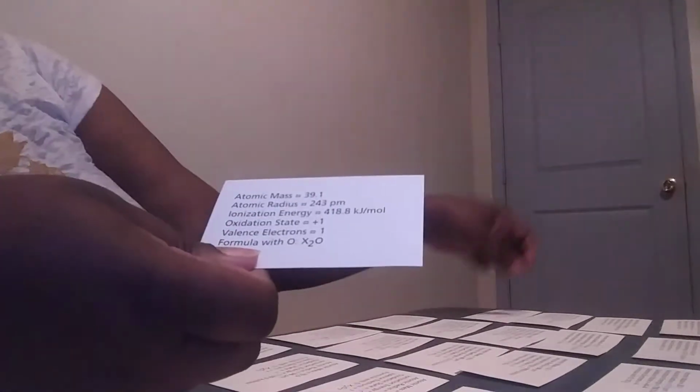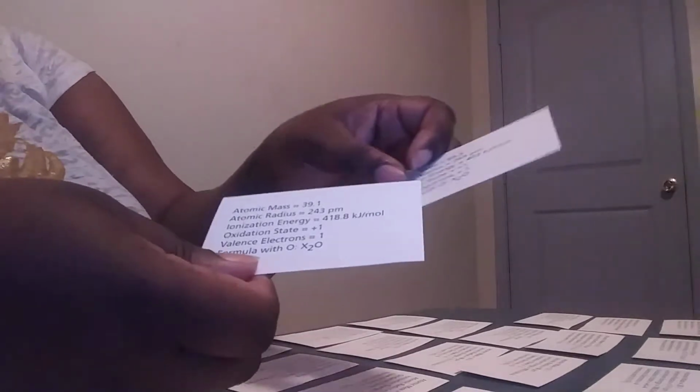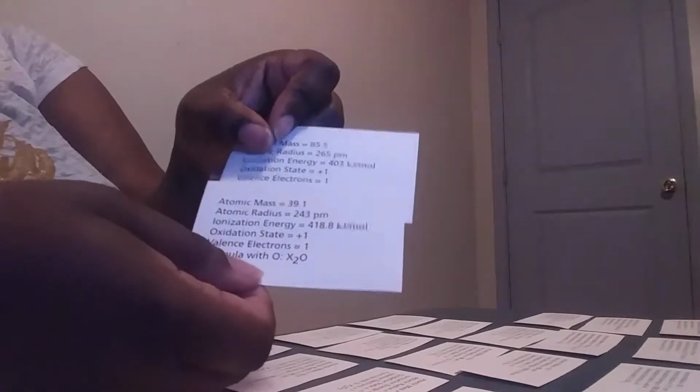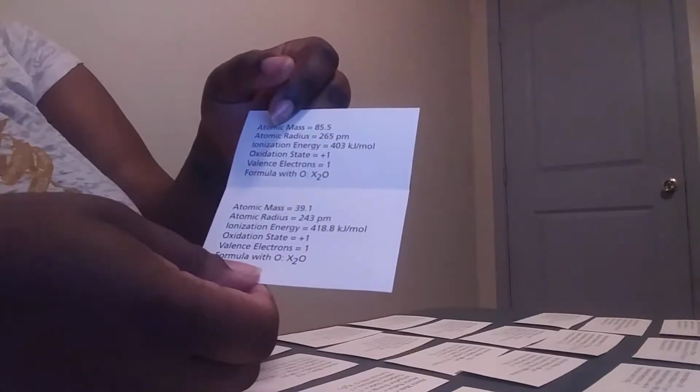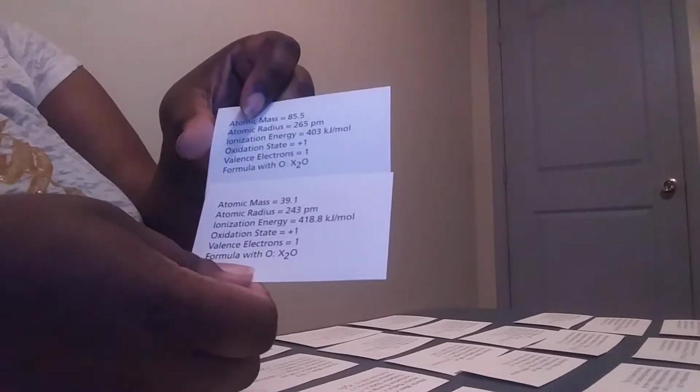If you notice that the cards that have the same valence number, if you look at them, like for instance, I'm going to take my valence electron of 1. Those cards with the valence electron of 1, they all have the same properties. Their oxidation state is +1, and they have the same valence electron. And they also have the formula with oxygen, and that is X2O. So that's the similarities with those.